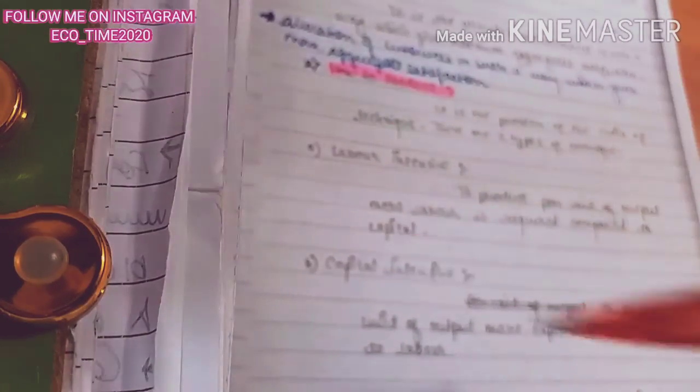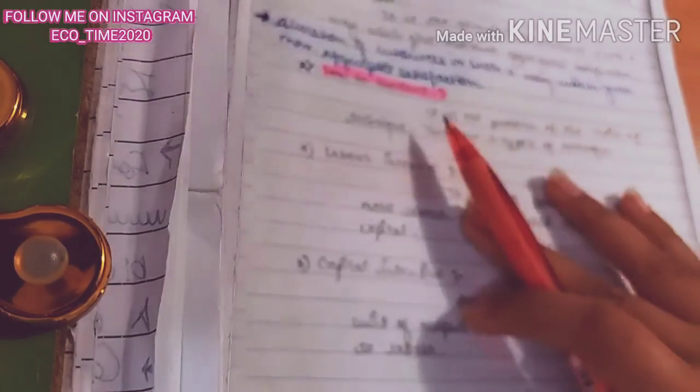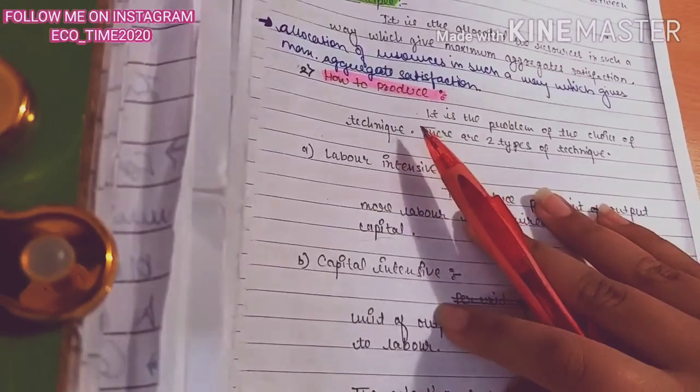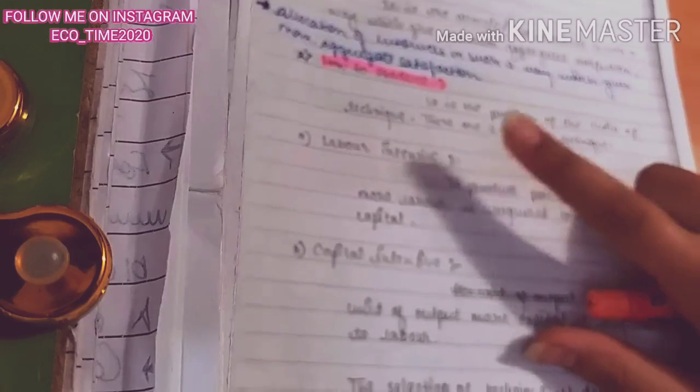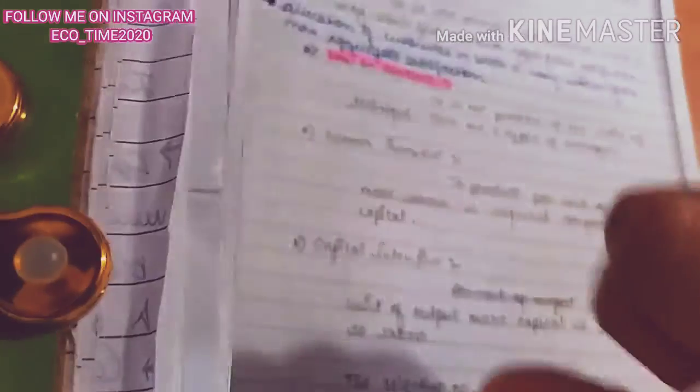Can you tell me, is India a labor intensive or capital intensive economy? Just think about it and let me know in the comments section.